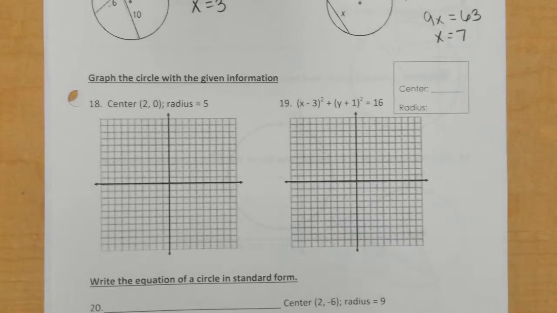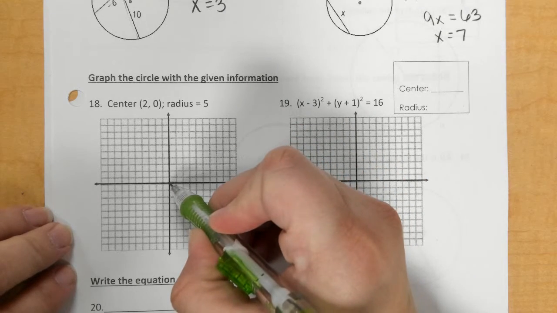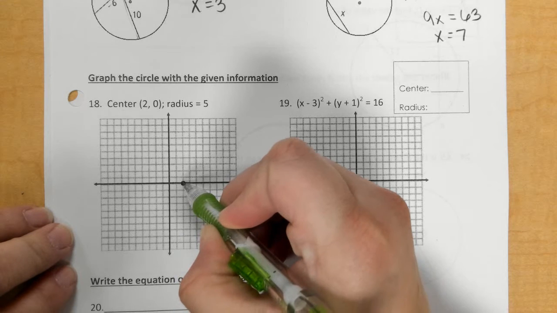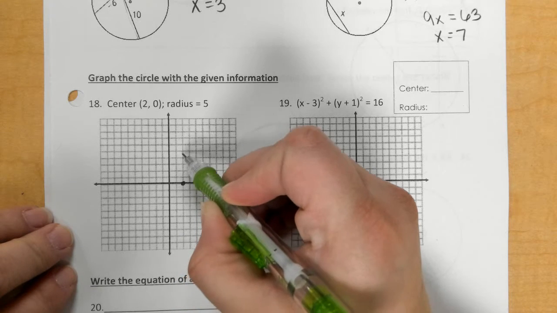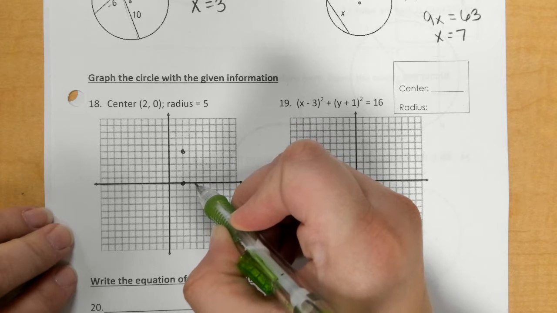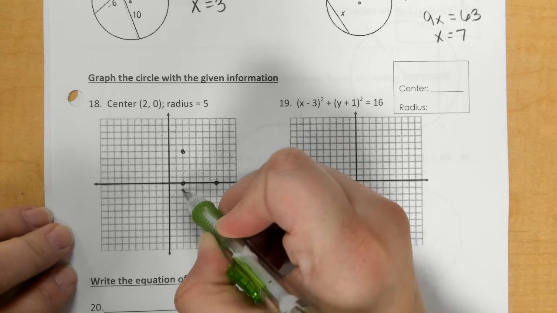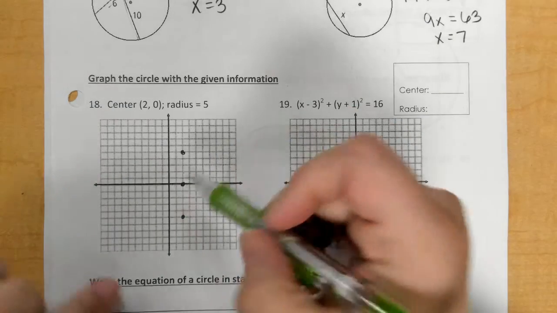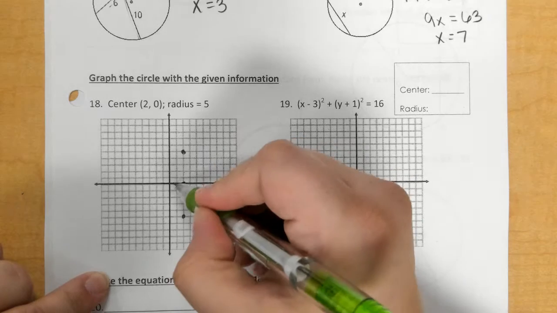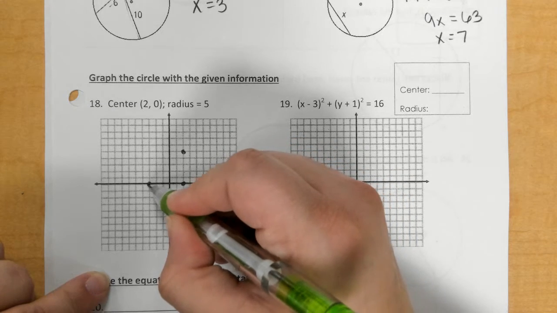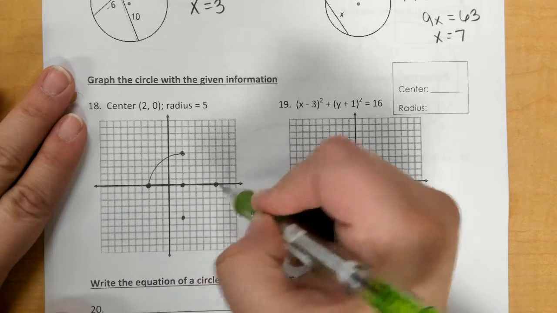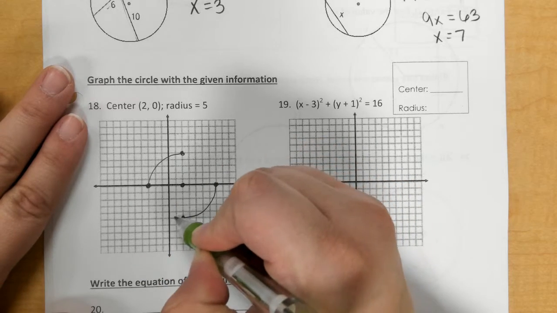For number 18, it says your center is (2, 0) and the radius is 5. So at the center, I'm going to go over 2 and stay at 0. I'm going to go up 5, over 5, down 5, and left 5. And then just connect using or drawing a circle to connect them.